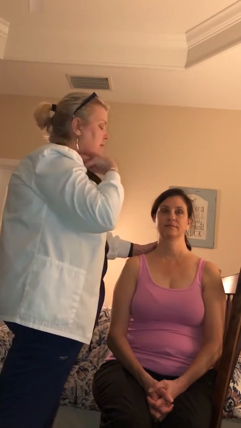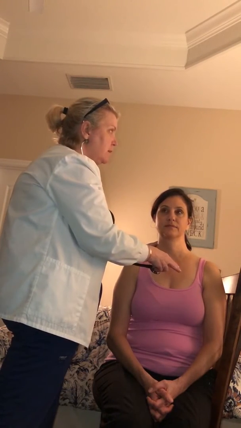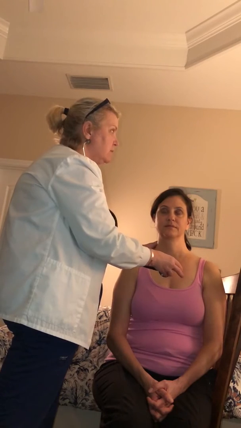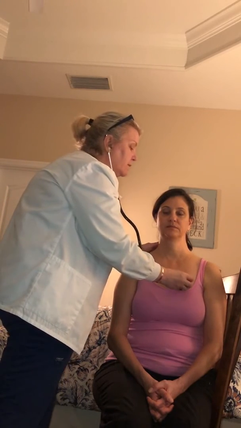And like I said, Erb's point is in the third, fourth, and fifth, and that would be where you would hear your S2. And then moving down to the fifth where the mitral valve is at, mid-clavicular.